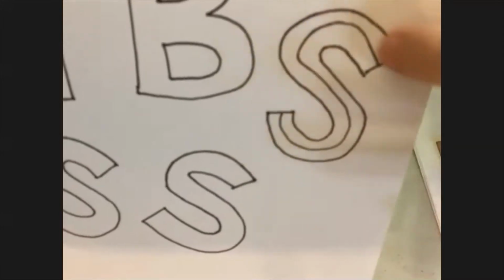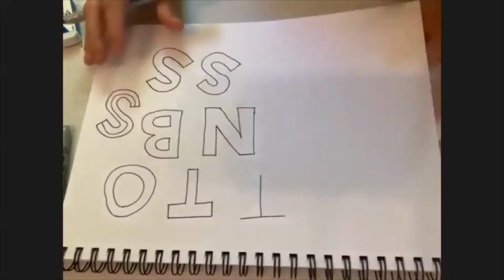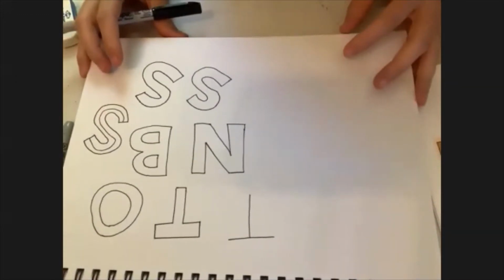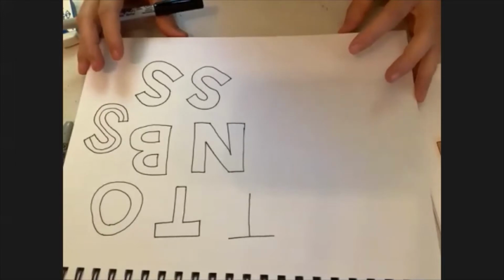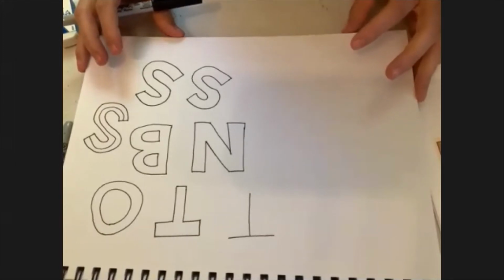Like that. And if you did it in pencil, you could just erase this middle line. So that's great, Crocker. You can definitely do it that way too. I think those are the hardest letters, N and S.